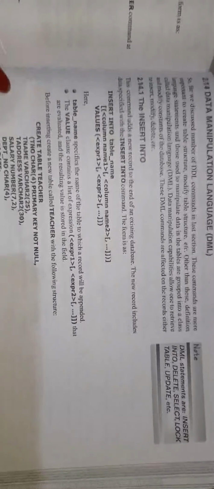And then we saw the alter table commands, where you can modify the columns. You can change the data type size, you can add new columns. All those commands affected the original tables. Then we saw the drop table command.